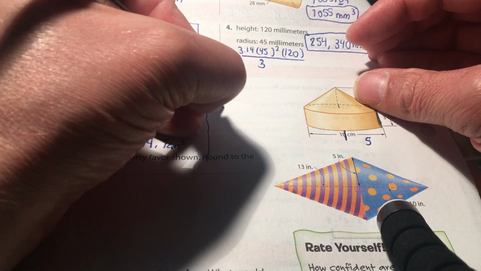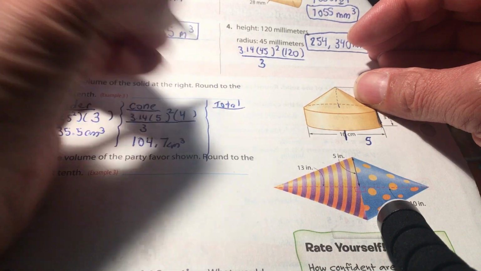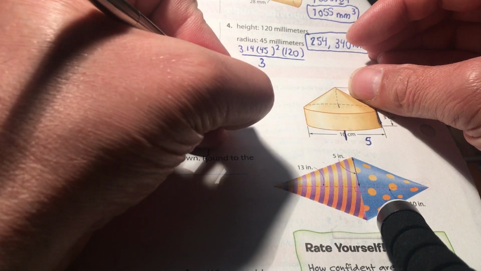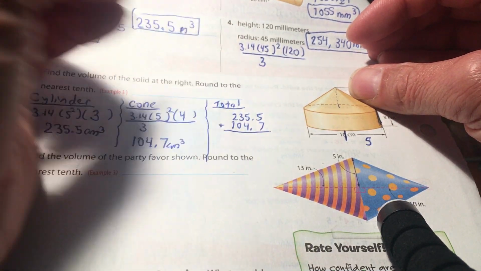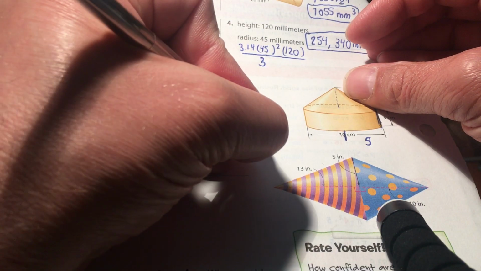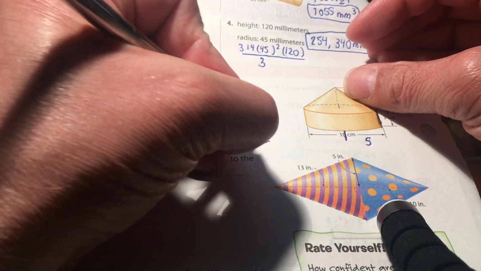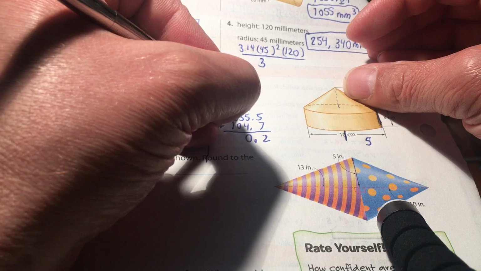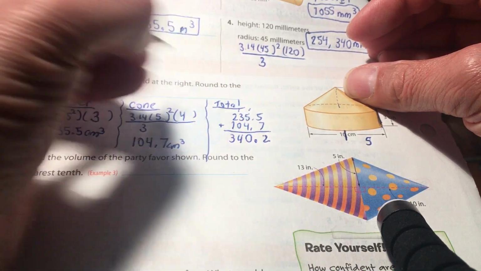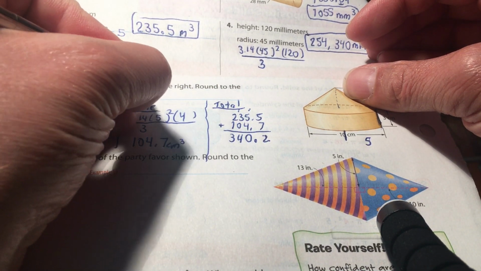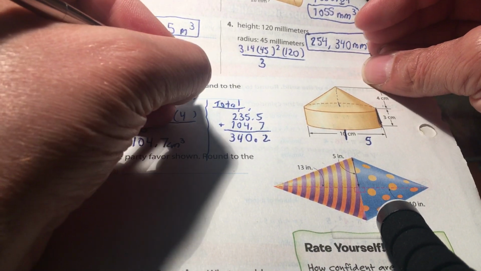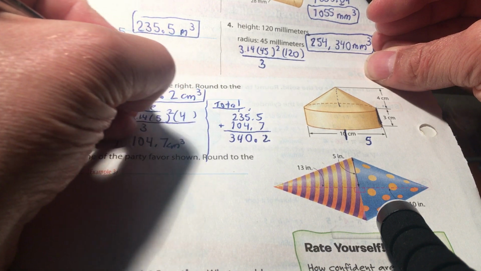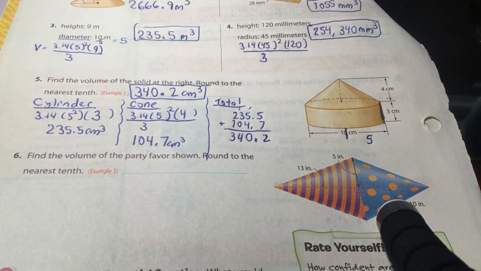So now I want my total. 235.5, 104.7, and I need to add those together. That's 12, regroup, okay, that's 10. I have to bring that decimal straight down, bring that over 4, 3. So it's 340.2 centimeters cubed, and that's the volume of that figure.